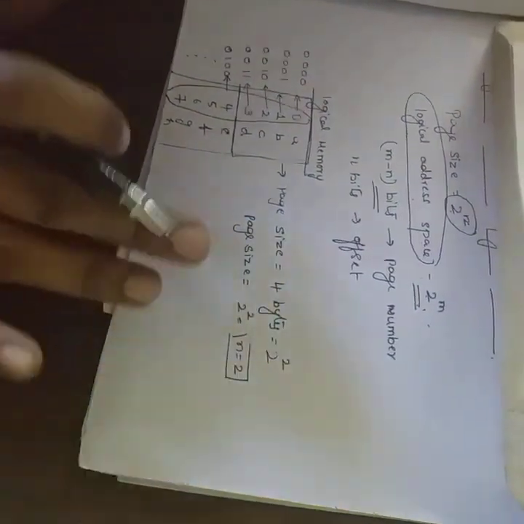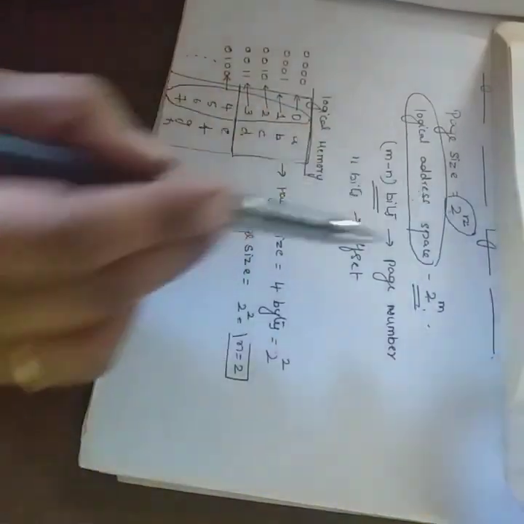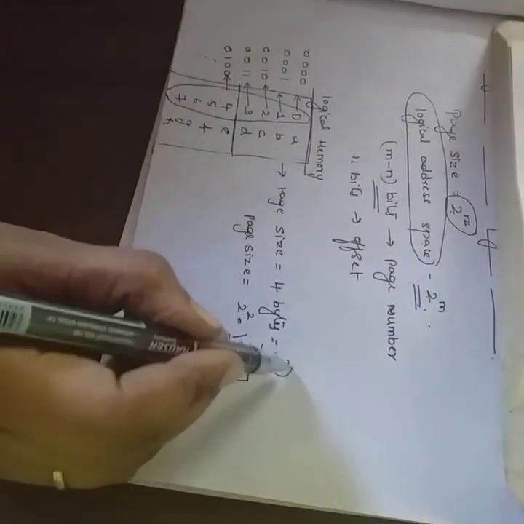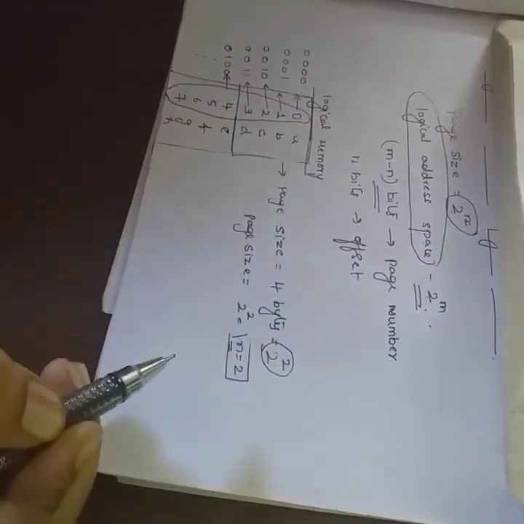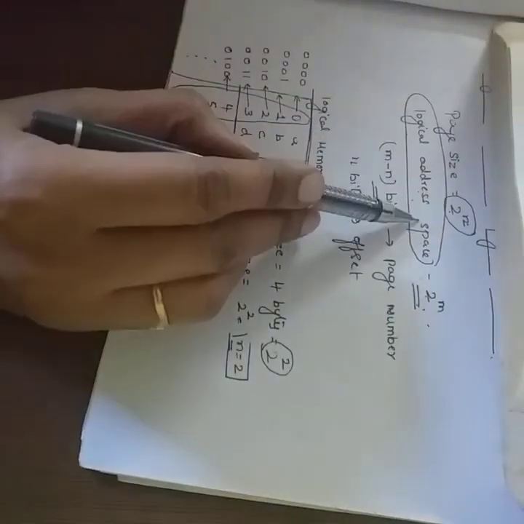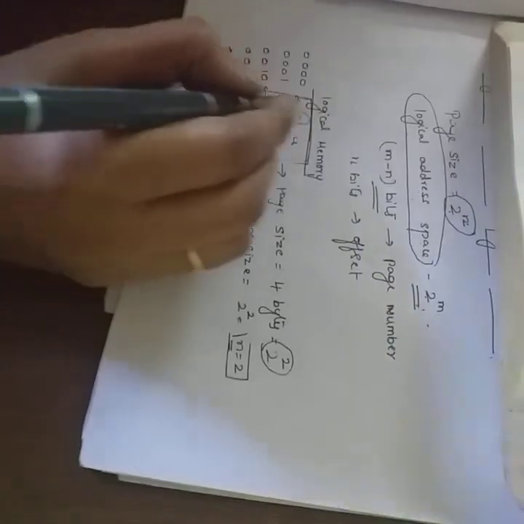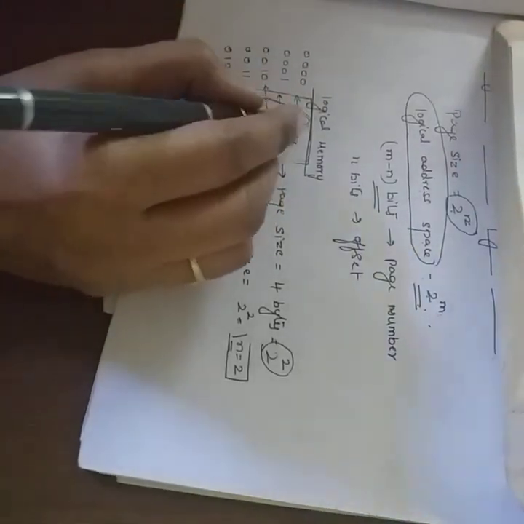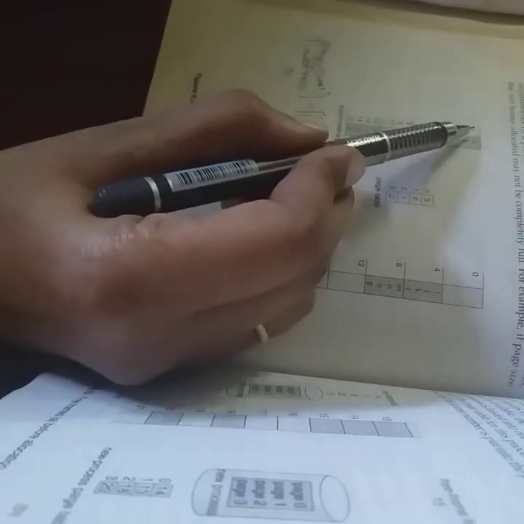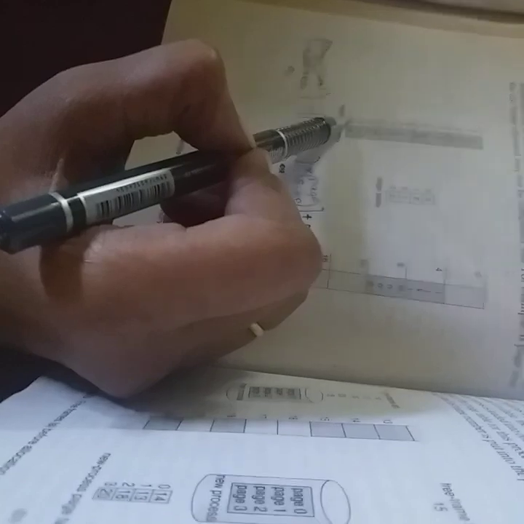Now what he is telling is, page size is 2 power n, where n is equal to 2, and logical address space is 2 power m. In this example logical addresses start from 0 to 15.